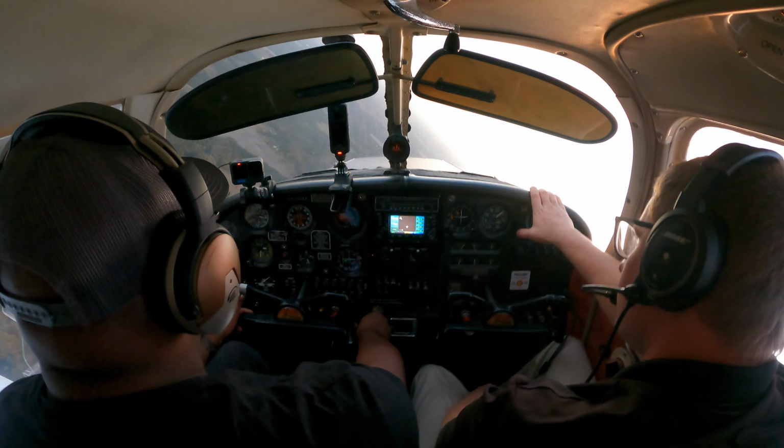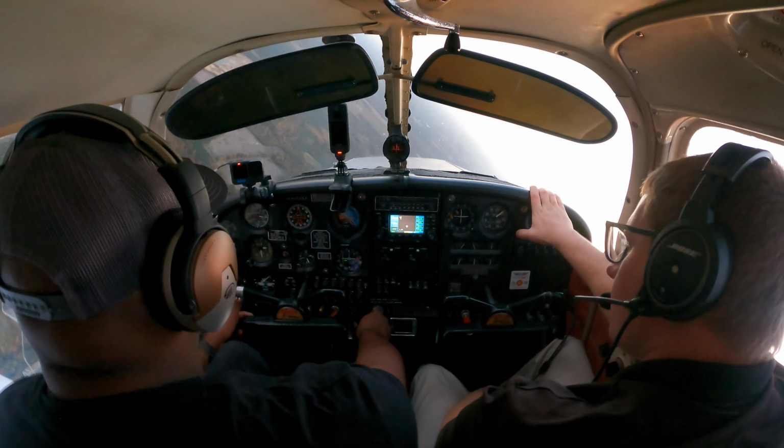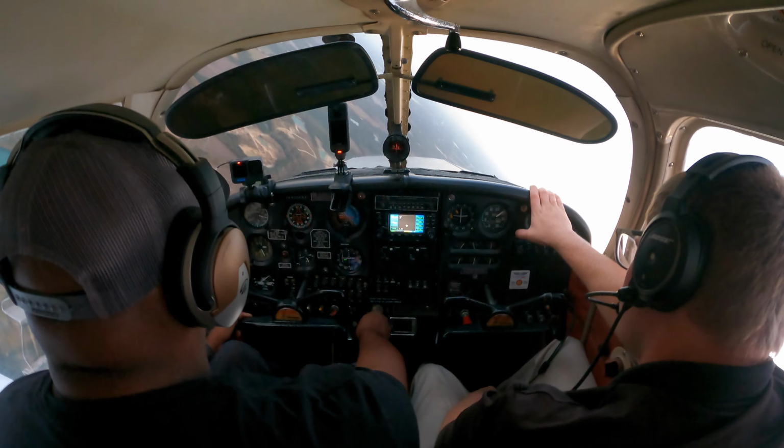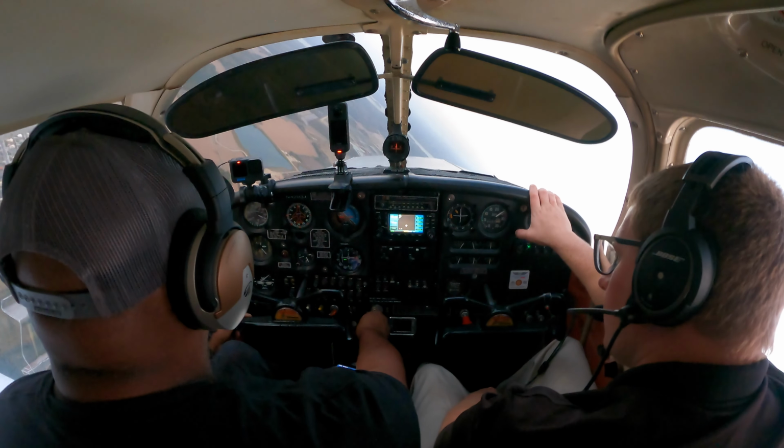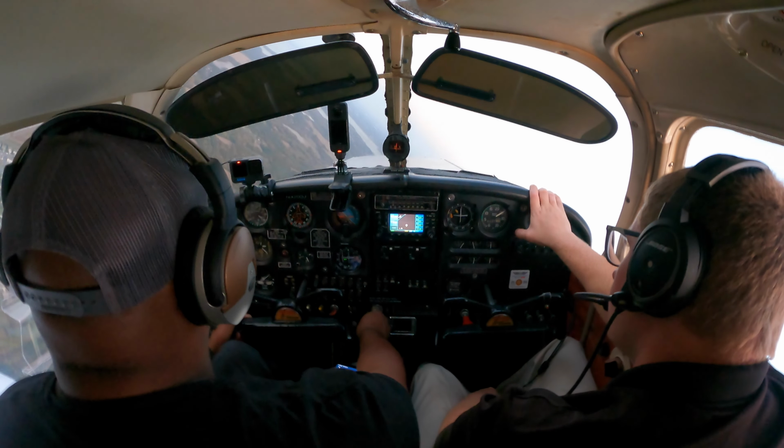So now this is where we're going into my left turns. And you'll see, they're not that good in my estimation. Once I hit that 30 degrees bank, I kind of push in some power. Maybe I'm not putting in enough power, but I'm definitely not pulling back enough.